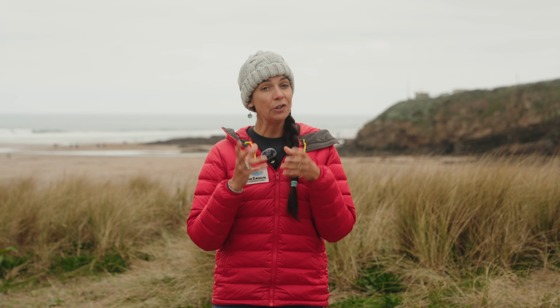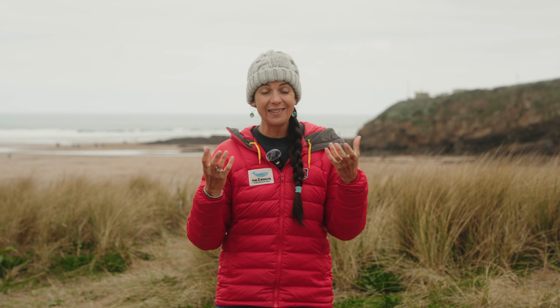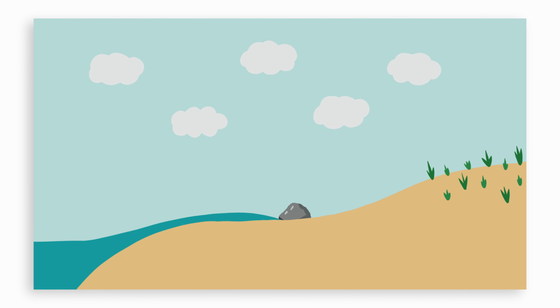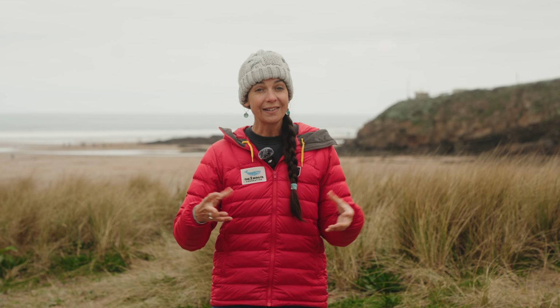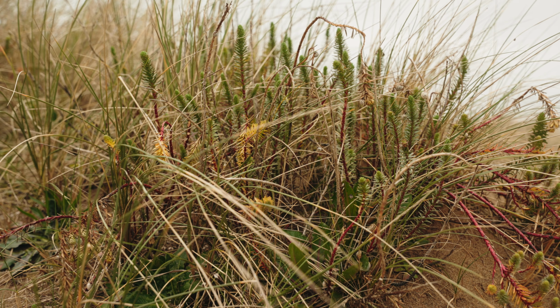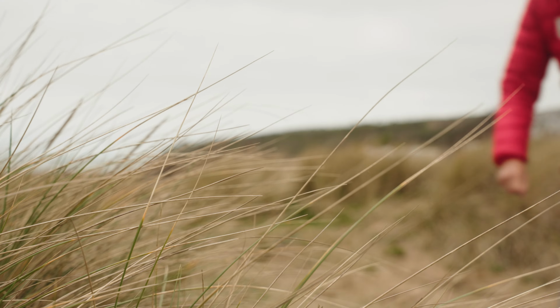But at this point, it's not a dune because it's so unstable. Actually, the whole thing could be washed away next time there's a big wave or lots of wind. What we need are some plants to hold that dune together. We need to get some seeds.